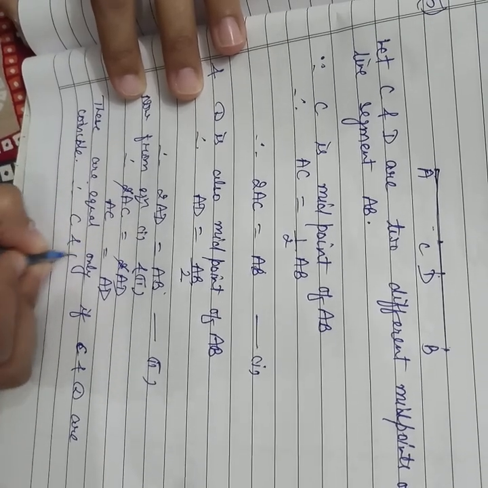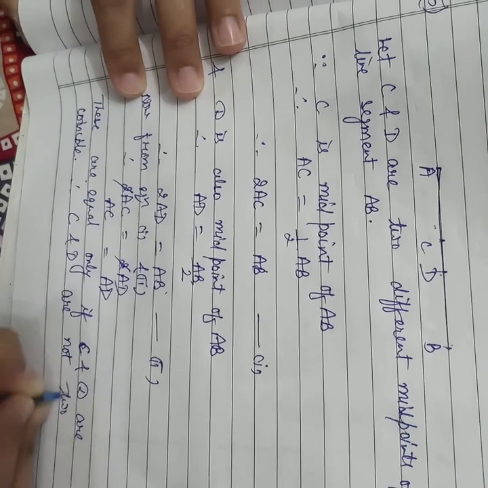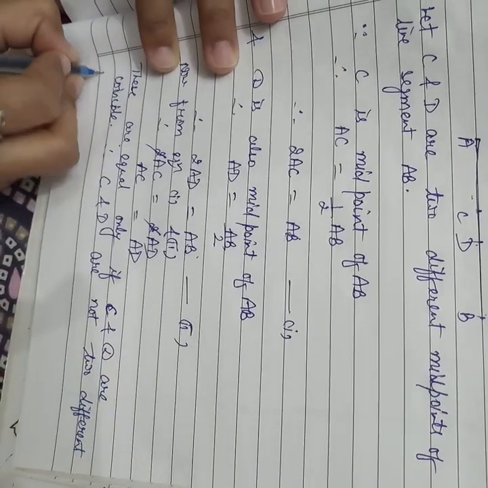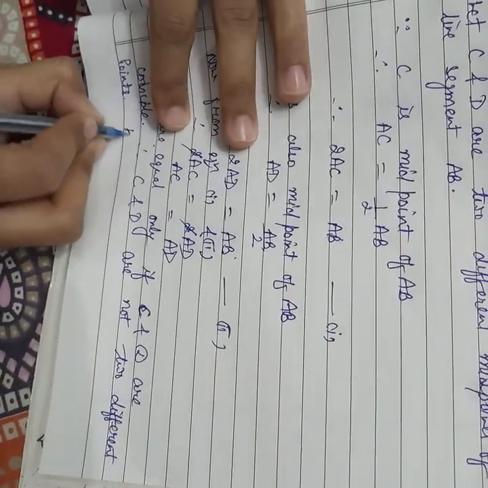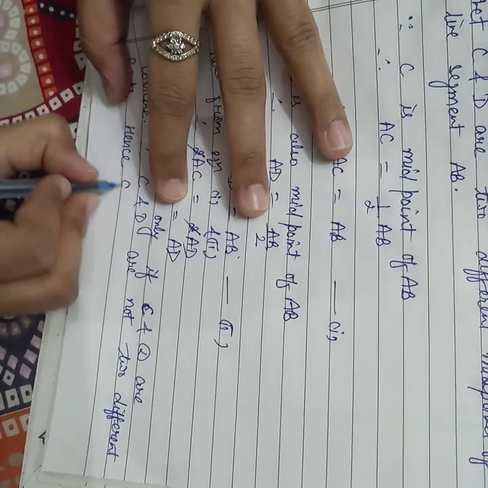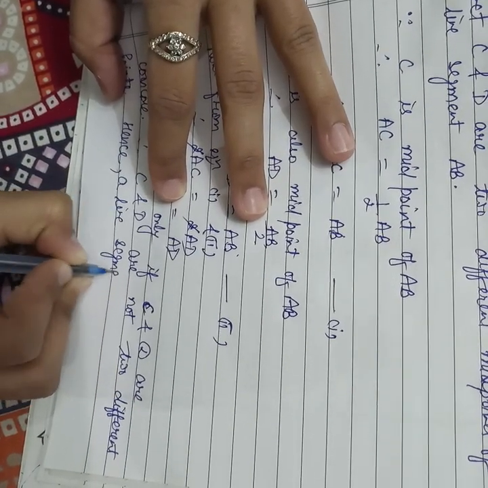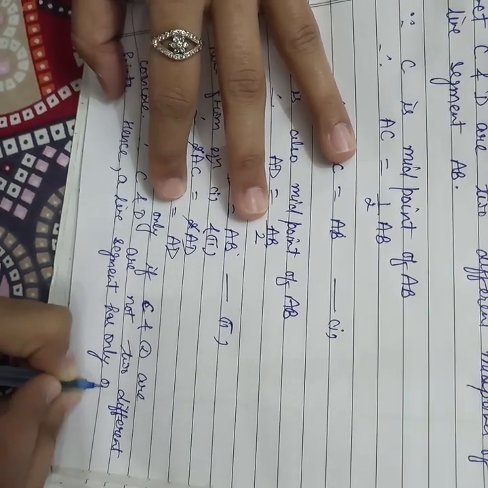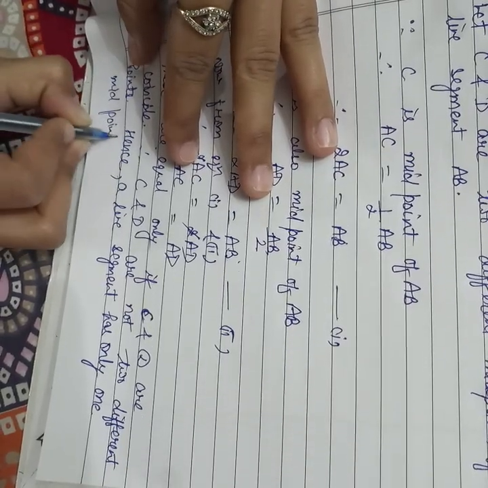Therefore C and D are not two different points. Hence a line segment has only one midpoint.